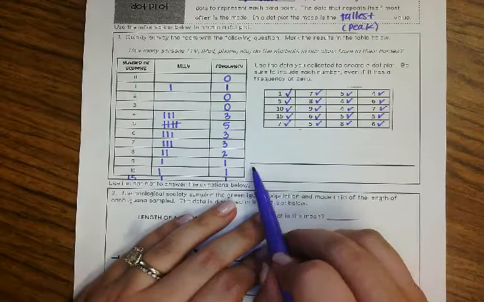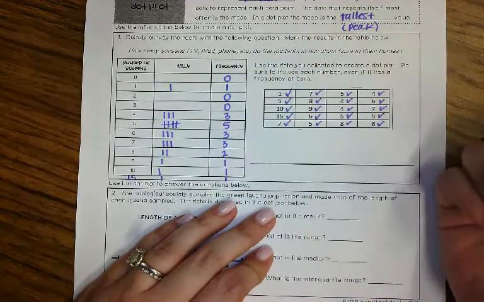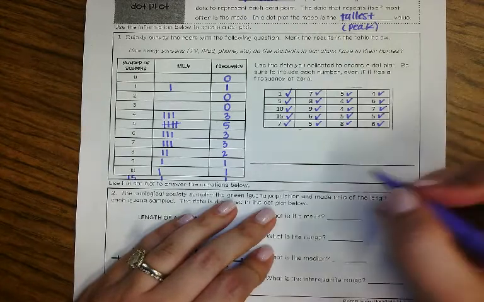So now we need to take this blank number line and number it with the set of data that matches our table.